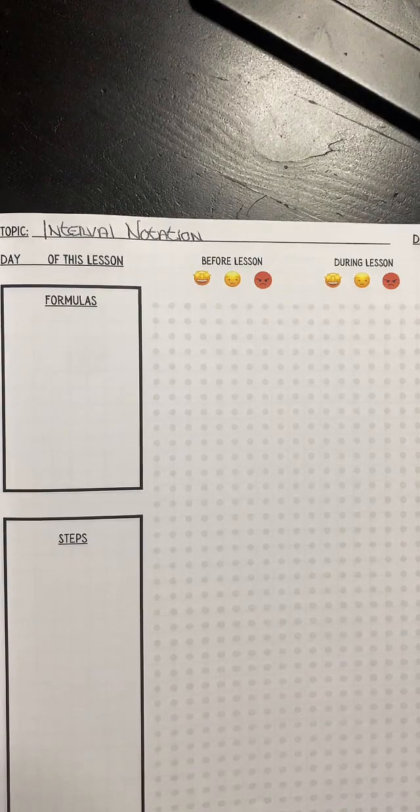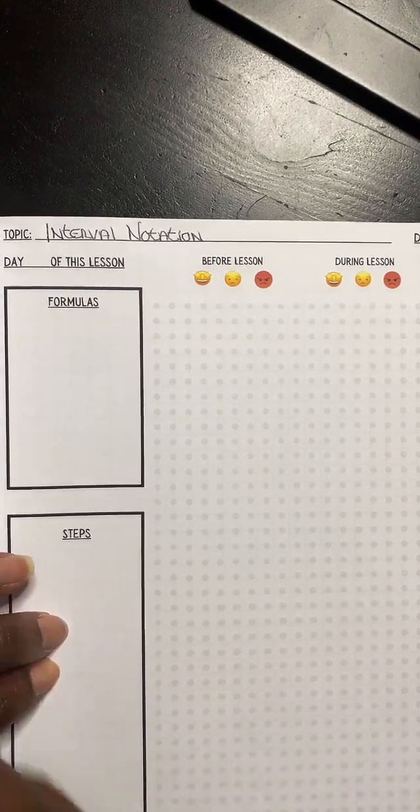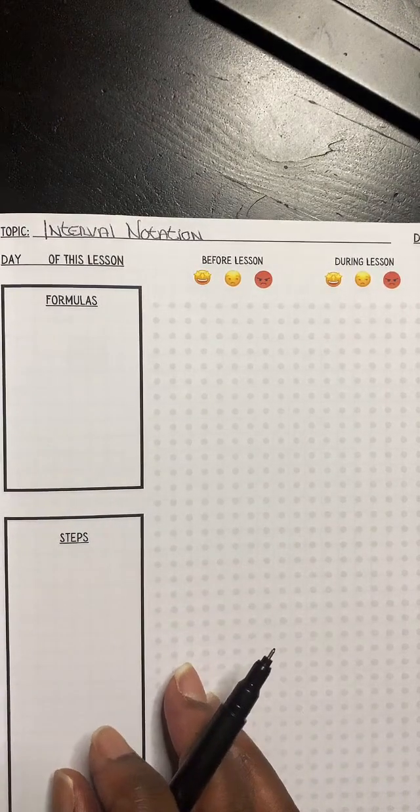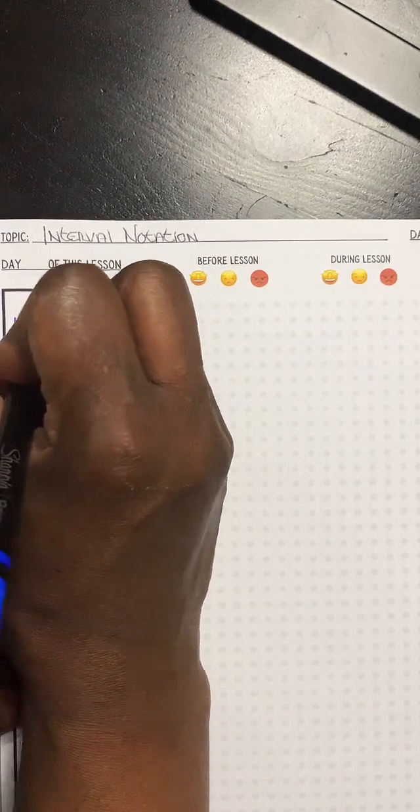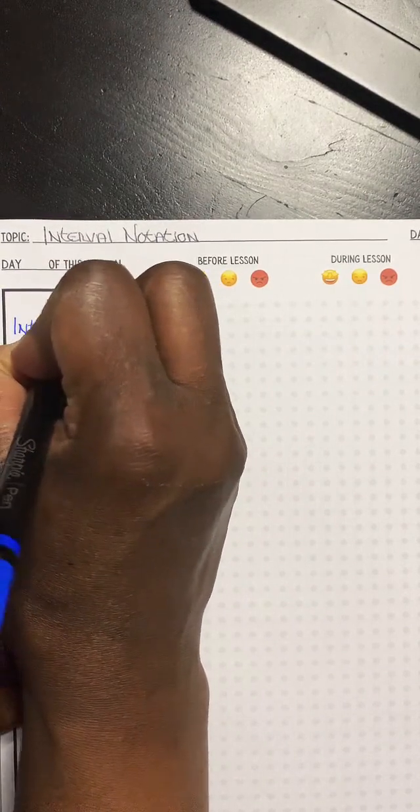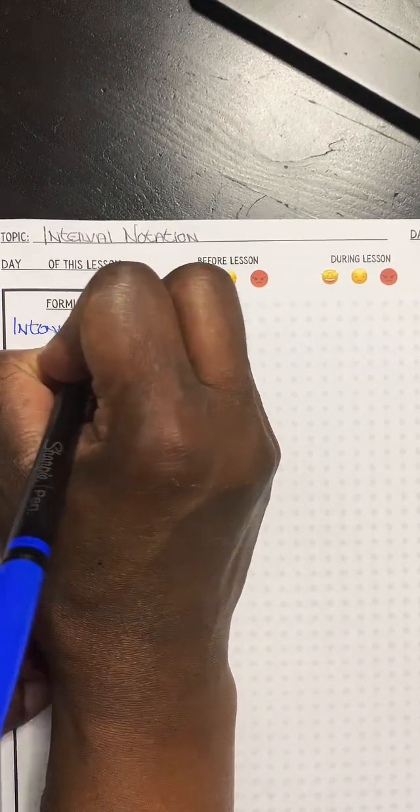All right, so it's an extension of what we were doing yesterday. Just to repeat for those that were not here yesterday, we were working on inequalities, just graphing inequalities. So what happens when you have an inequality and you're trying to write it in interval notation?